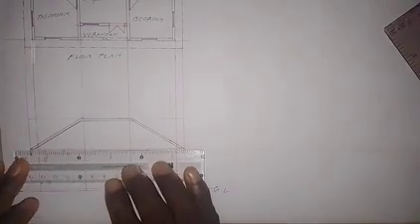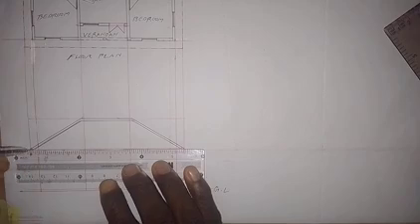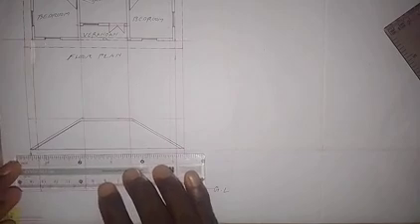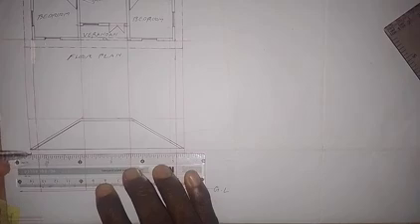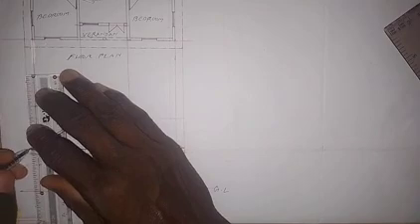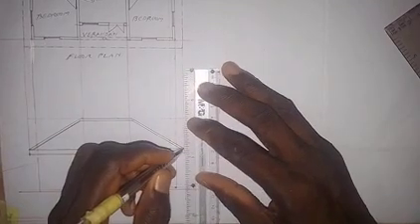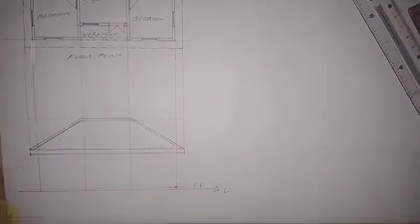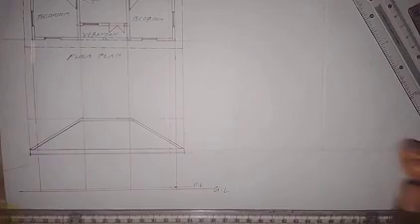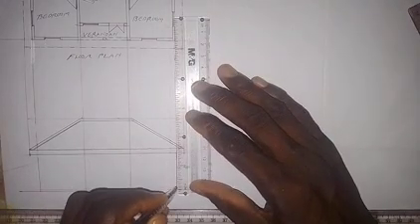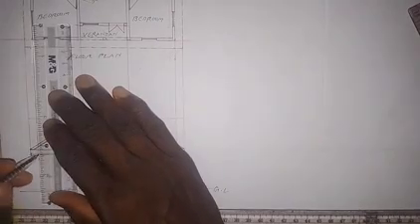Then we also need to make this line for the fascia board a thick line. Then this line also is a thick line. Okay, so I can leave it plain like this if I like, but I'm going to leave it plain. Then the edge of this wall, we also need to make it a thick line, so we must do that.